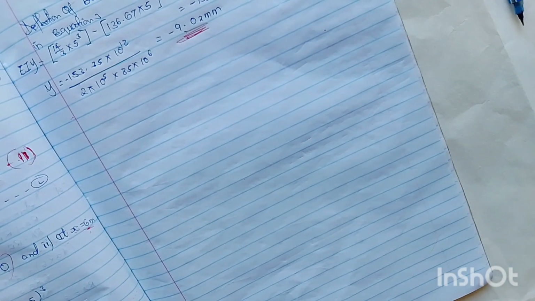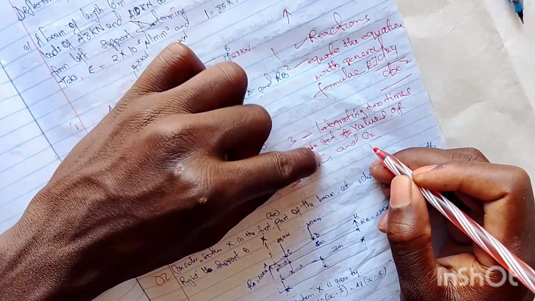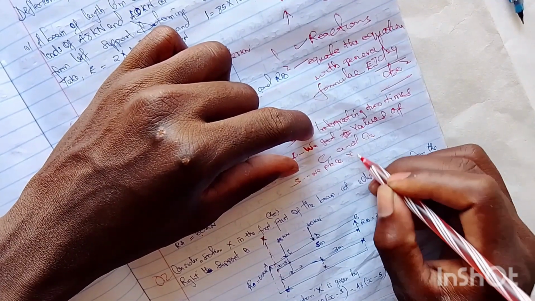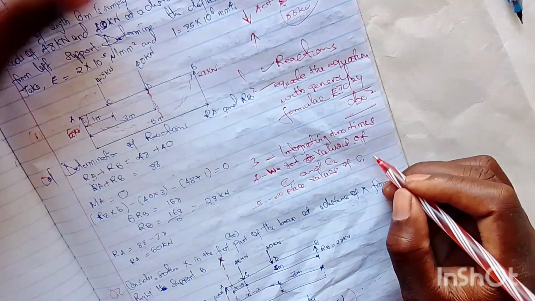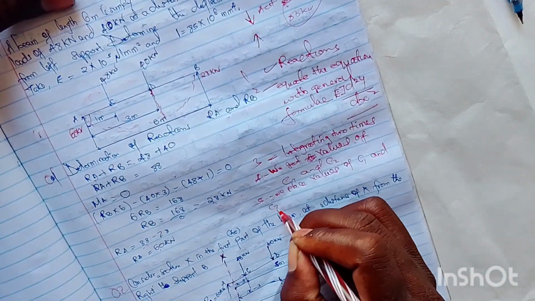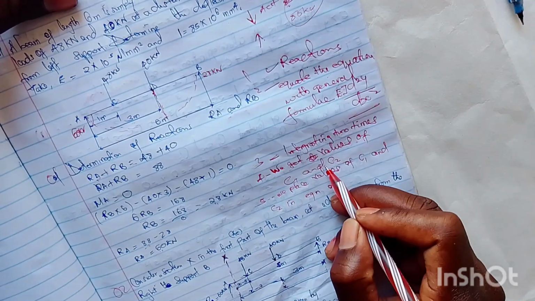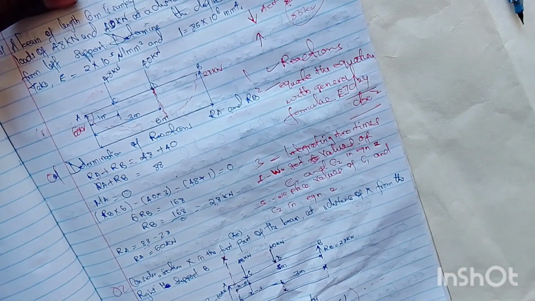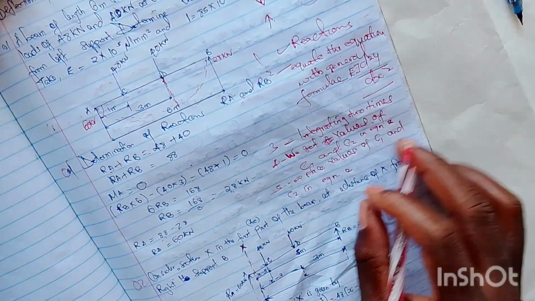Number 5, we place the values of C1 and C2 in equation 2, and then we continue. So this is the procedure.